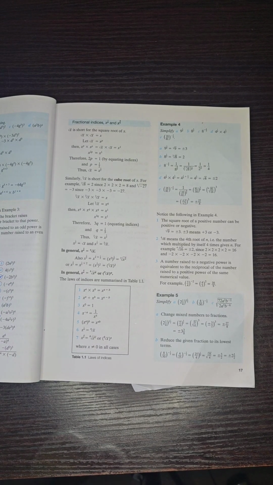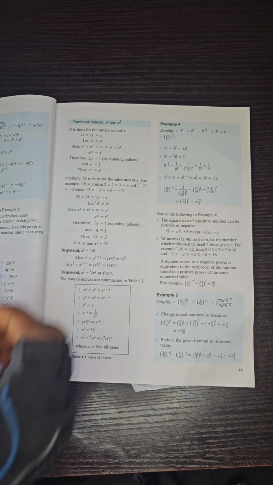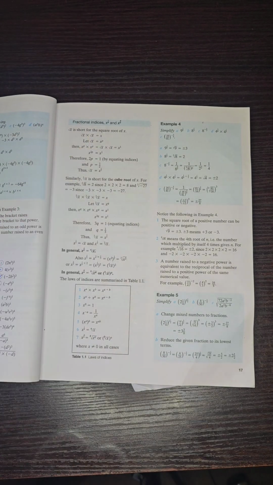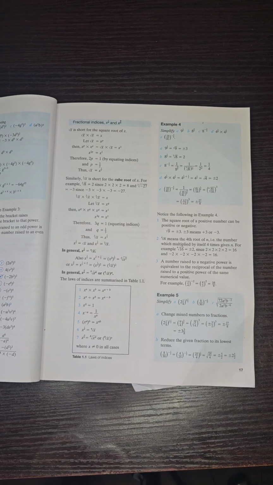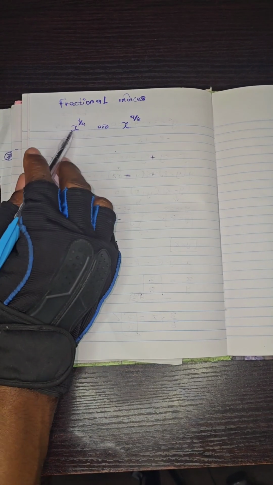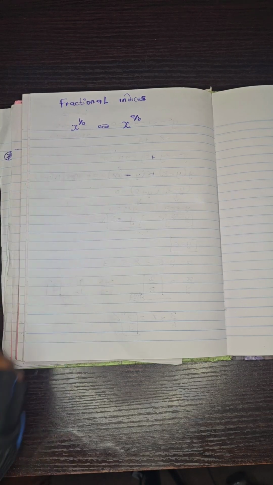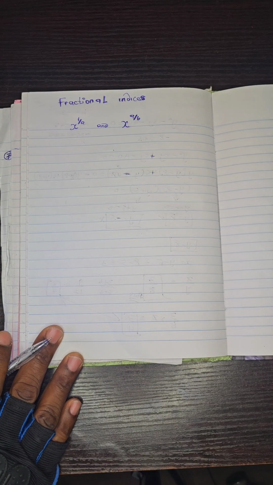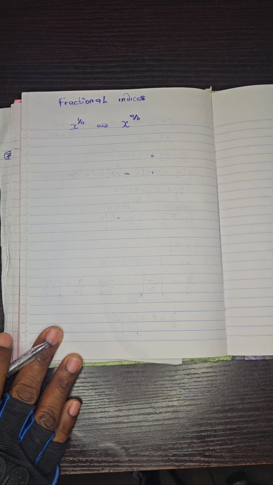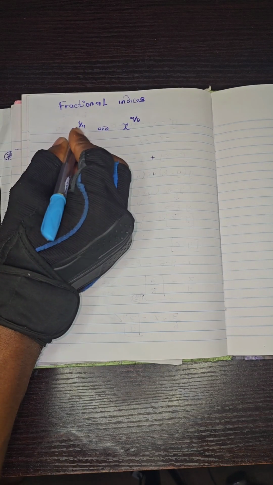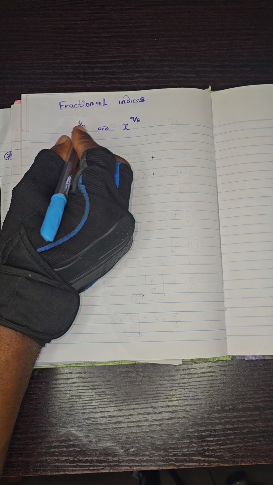In today's class, we're going to continue with our laws of indices, and today we are going to deal with fractional indices. So let's start. When you have x raised to power 1 over a, and you are being told to solve for it, how do you go about it? First, let's prove it. X raised to power 1 over a.